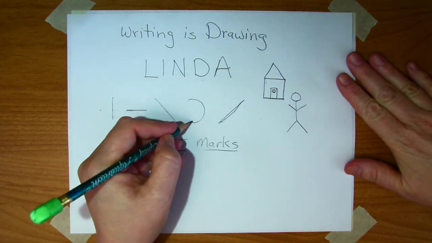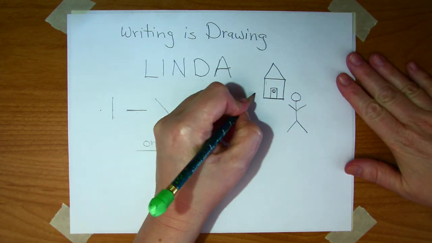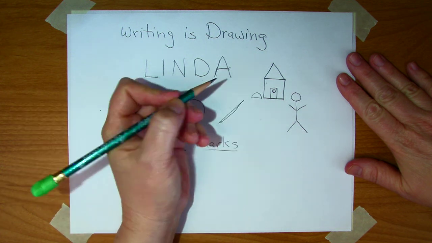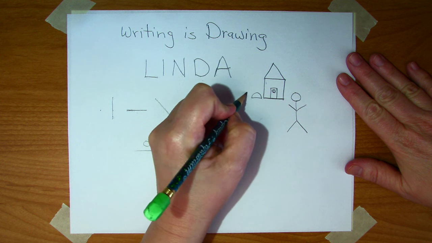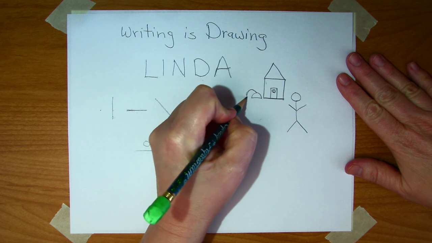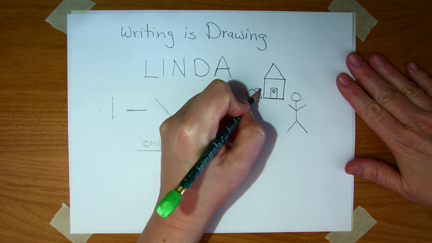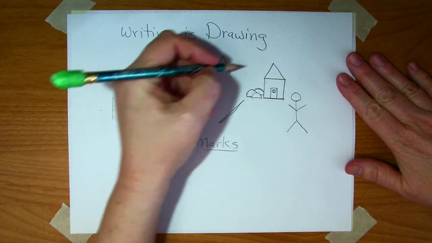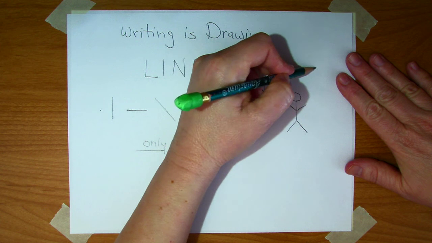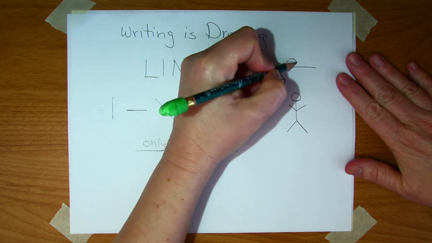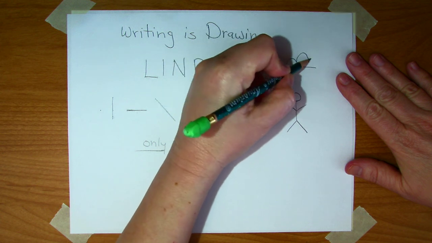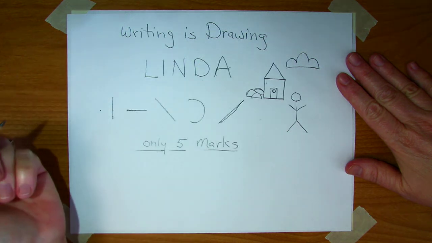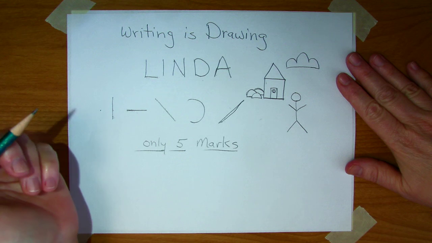I can turn this over like this, and I have bushes. I have more bushes and more bushes. I can use this and my curves to make clouds. There's lots of different things I can do with the marks in my name.